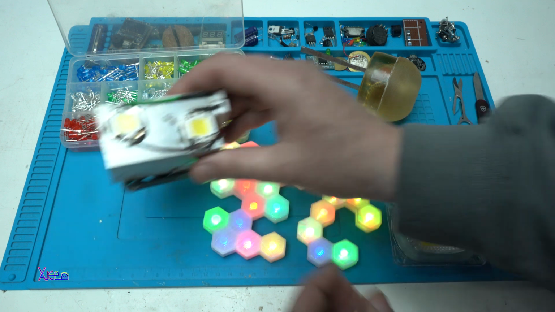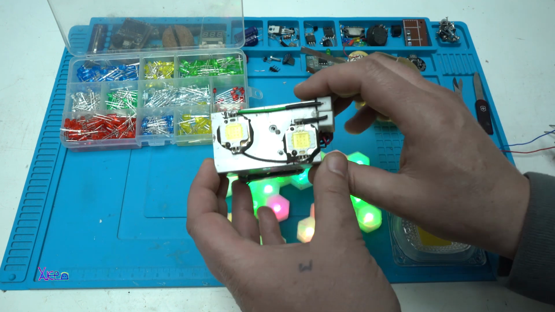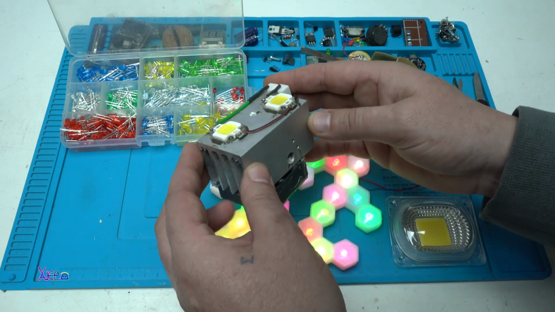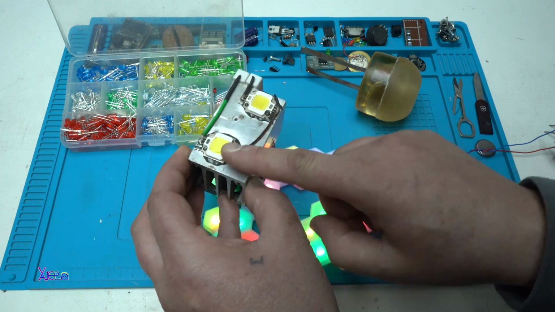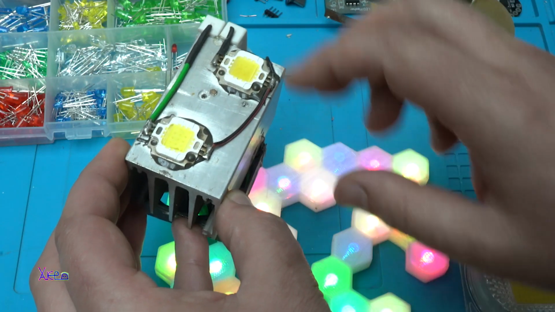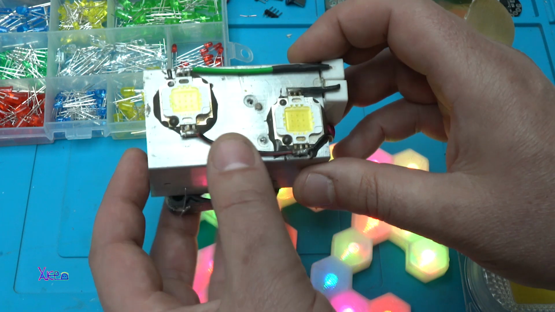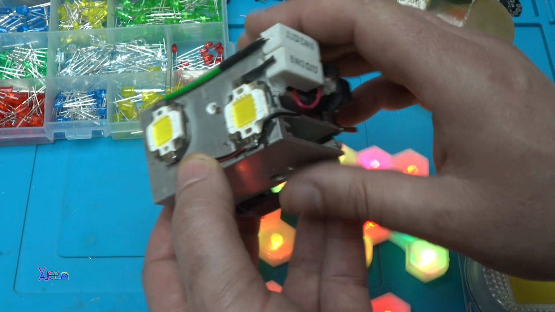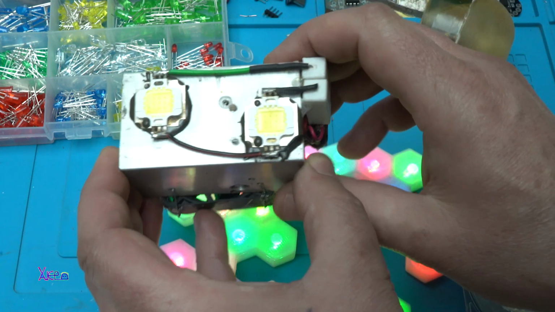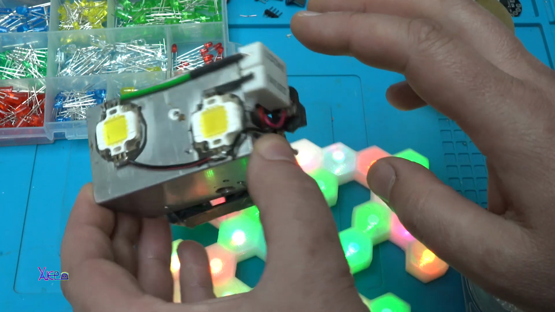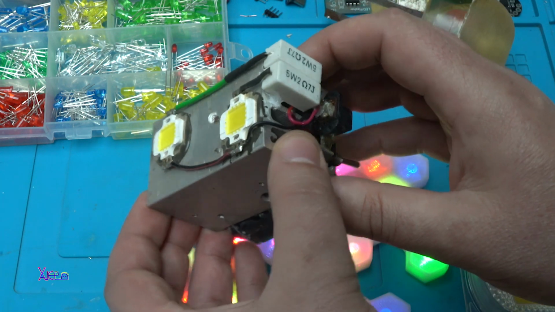Also, I'm gonna show you one of my early DIY projects using powerful LEDs. Here I have used 2 by 10 watts LED chips. 1, 2, and we have 2 resistors. For each LED chip we need to regulate the current.